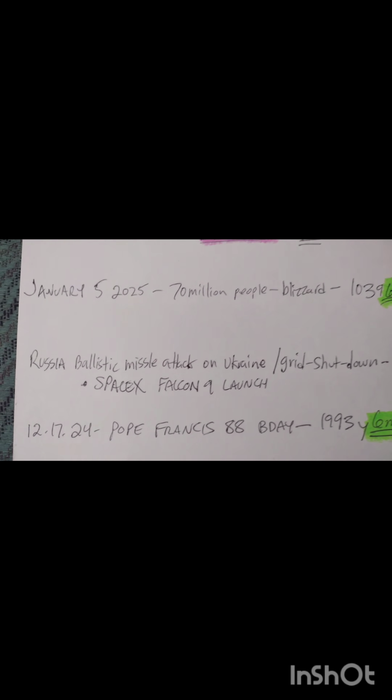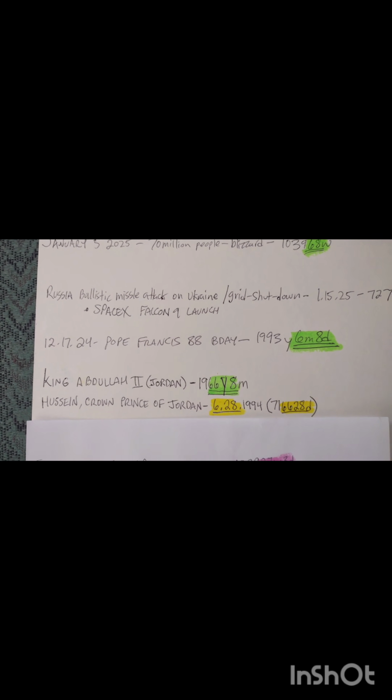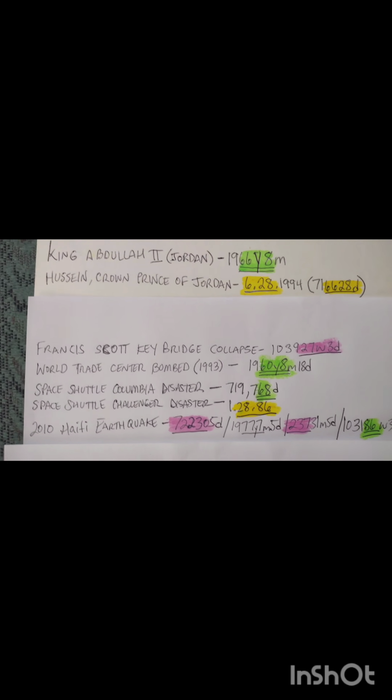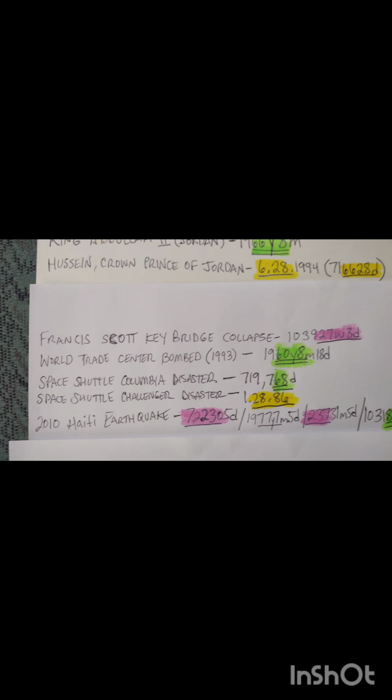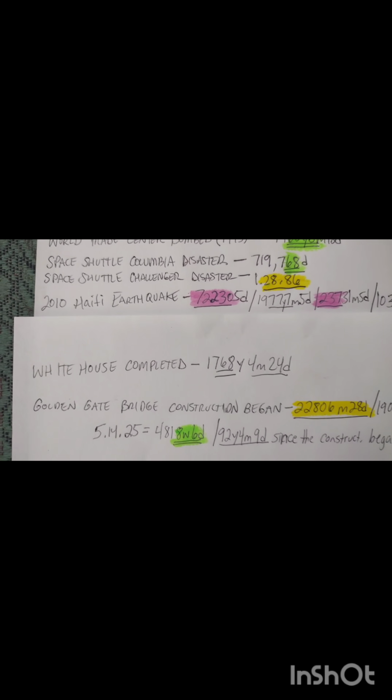The recent LA wildfires. Blizzard earlier this year. Russian ballistic missile attack on Ukraine causing a grid shutdown in January of this year, also the same day as the SpaceX Falcon 9 launch. Pope Francis's 88th birthday. King Abdullah of Jordan and his son, the Crown Prince. The Francis Scott Key Bridge collapse. The World Trade Center bombing. Not the towers coming down, but the actual bombing in 1993. The two space shuttle disasters. The 2010 Haiti earthquake. The completion of the White House. The Golden Gate Bridge construction.